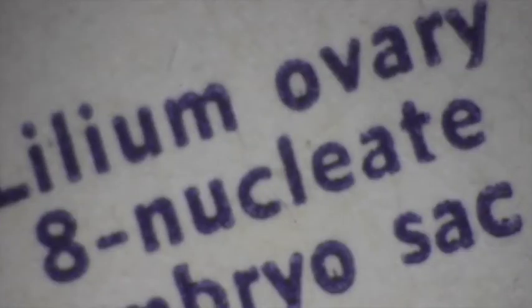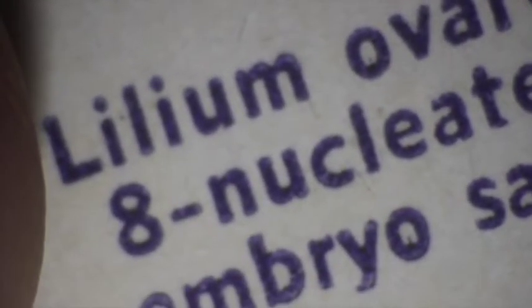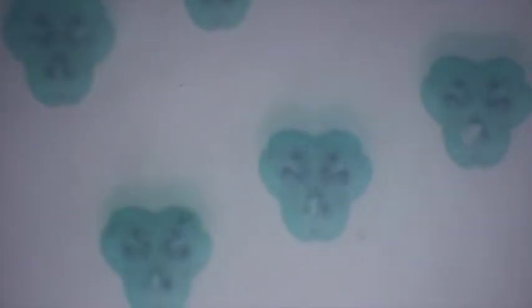Okay, so the next slide we'll look at here is a lilium, lilium being the lily genus, ovary, 8 nucleus stage. So I'm just going to shoot over here and let you see what's on this slide then. So here we have ovaries, and these are cross sections through the ovaries. Each of these cross sections, then I'll go ahead and just focus in on one. One of the characteristics of flowering plants is that the seeds develop fully enclosed inside the ovary.